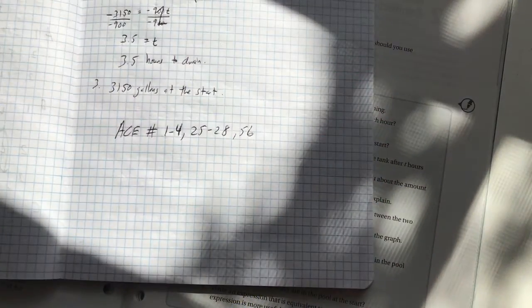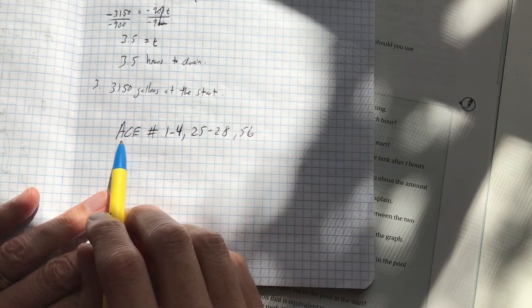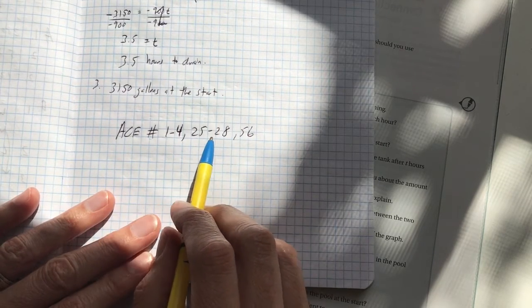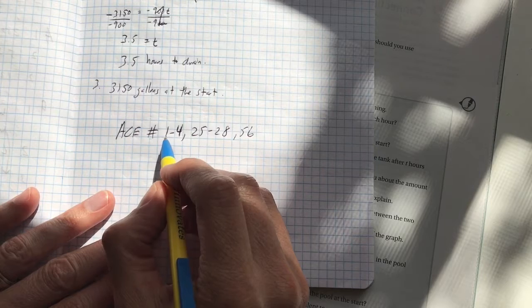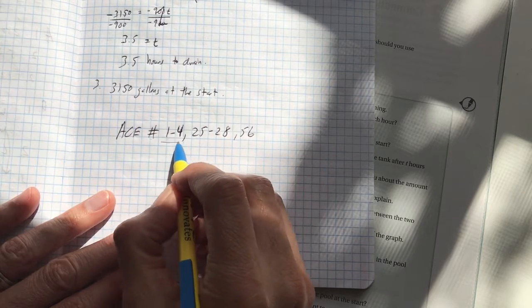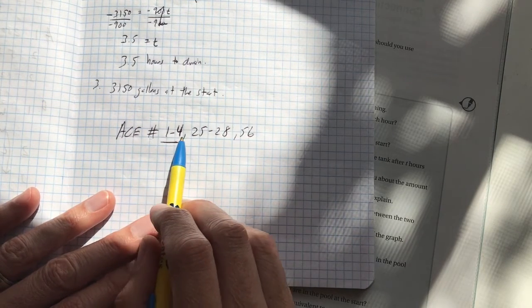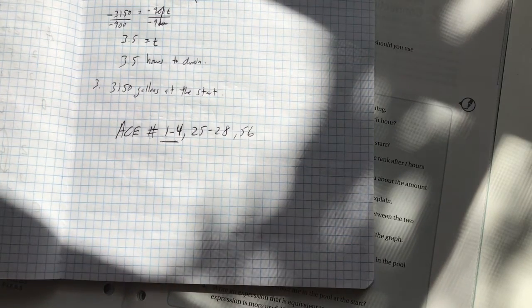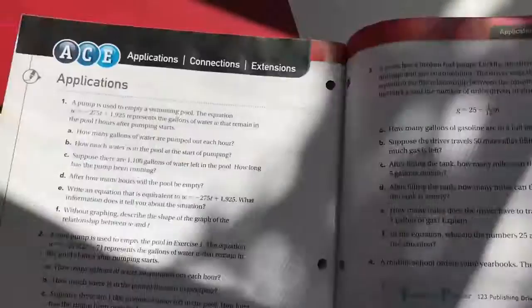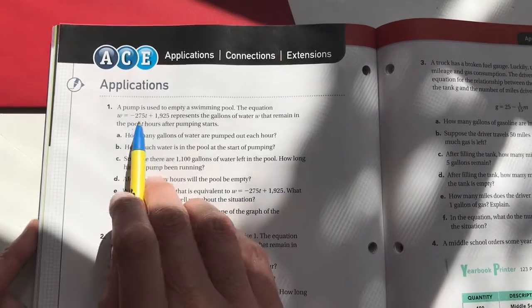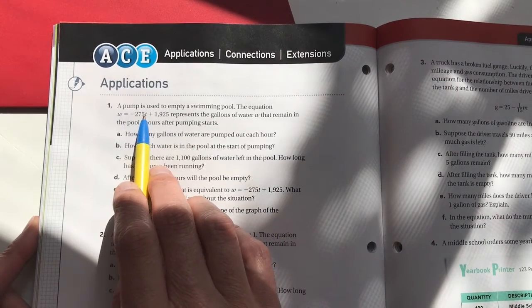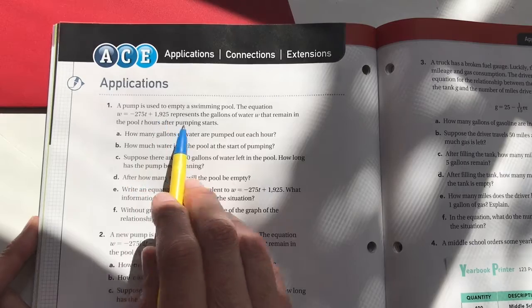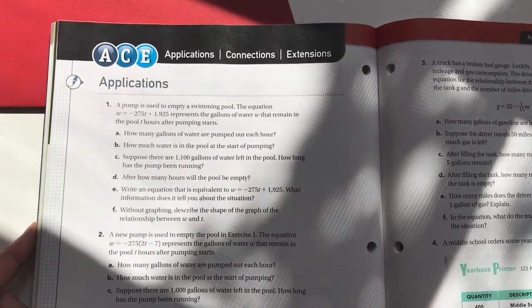All right, guys. So for this assignment, we're going to do the ACE numbers 1 through 4, 25 and 28, and 56. Now, I'm really only wanting to have you guys work on 1 through 4. For sure do those. But 25 to 28 and number 56 is what we're definitely wanting to do. At number 1, here it is. It's another pool. Negative 275T plus 1,925. There it is. All the different work there.